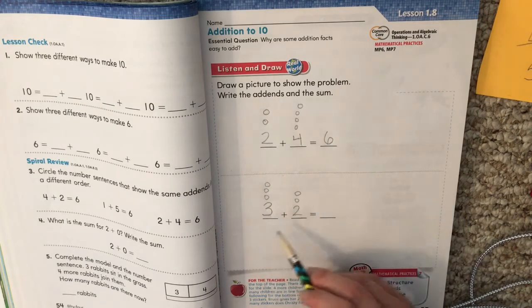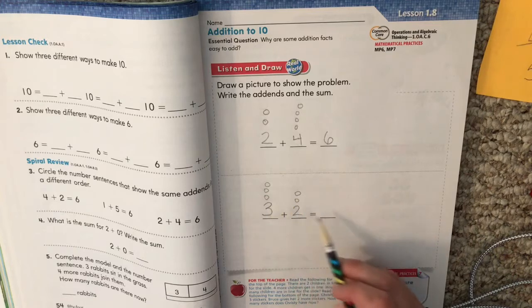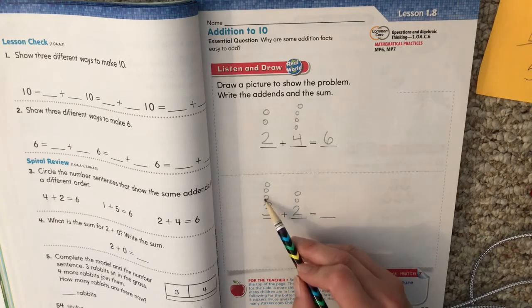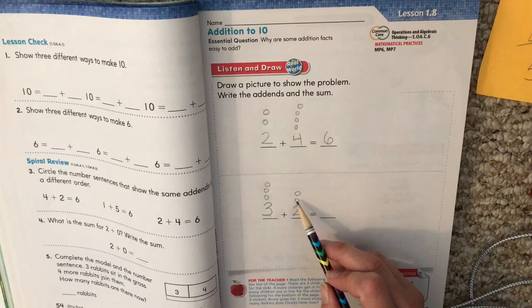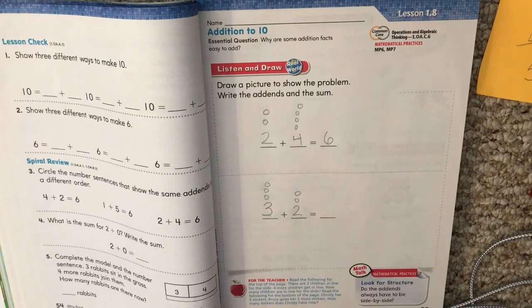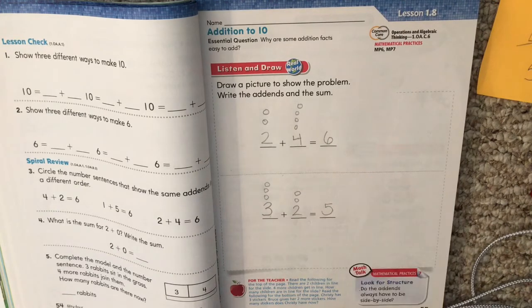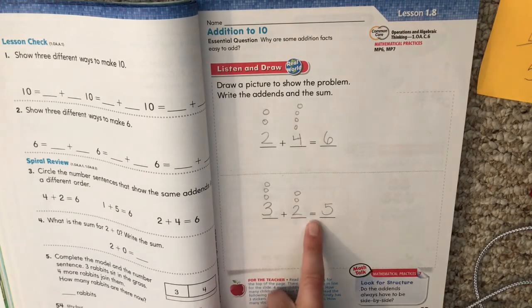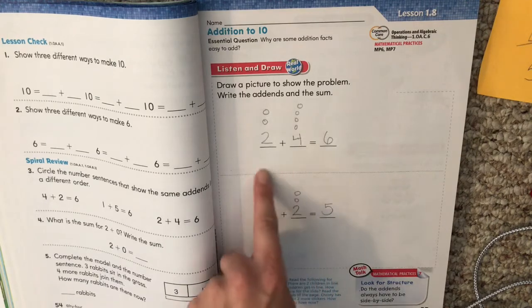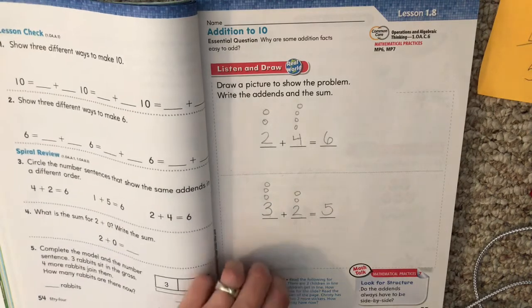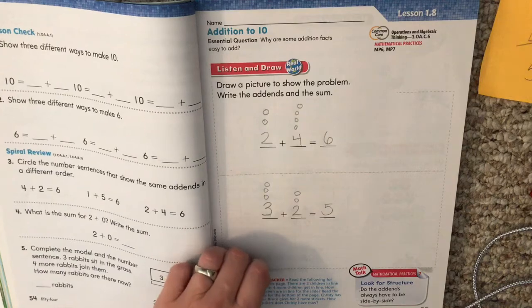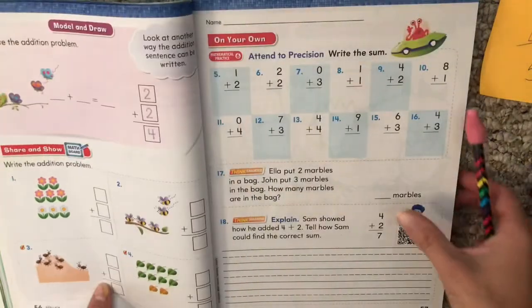Count all our circles. Very good. Count all your circles. Write your answer in. What did you get? Hopefully you got 5. Okay, 3 plus 2 equals 5. When we count all our circles, it equals 5. All right, if you're still working, you can pause. If not, turn to the next page.